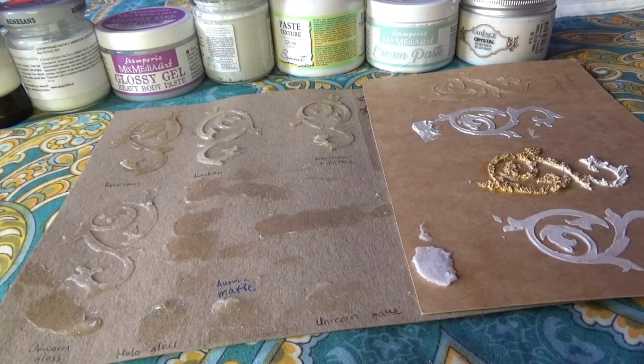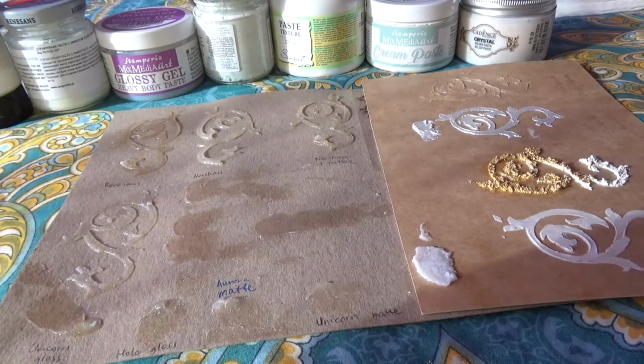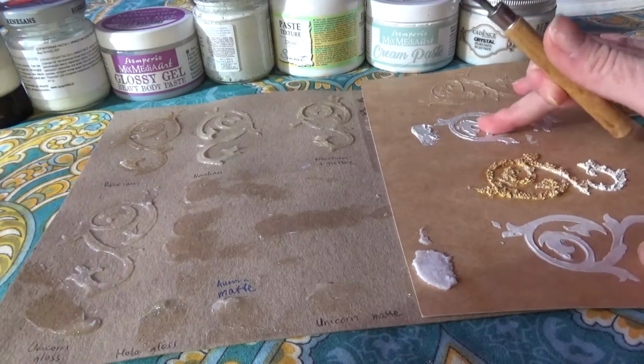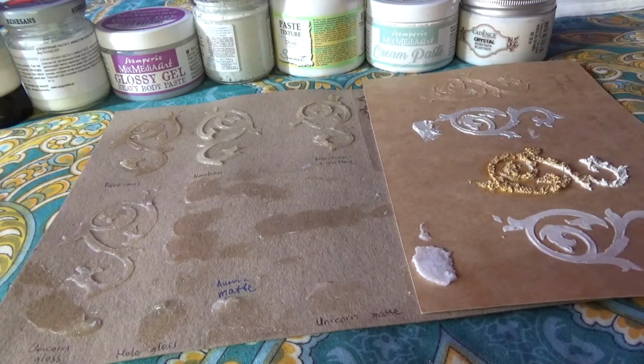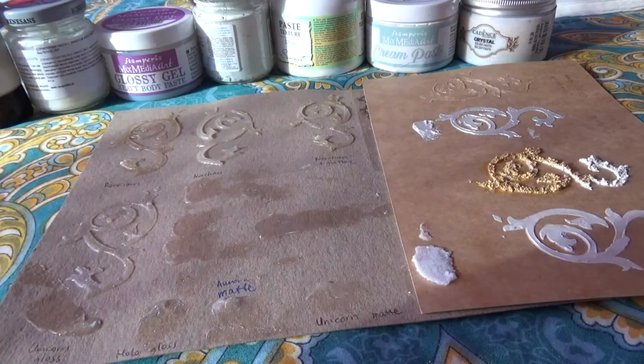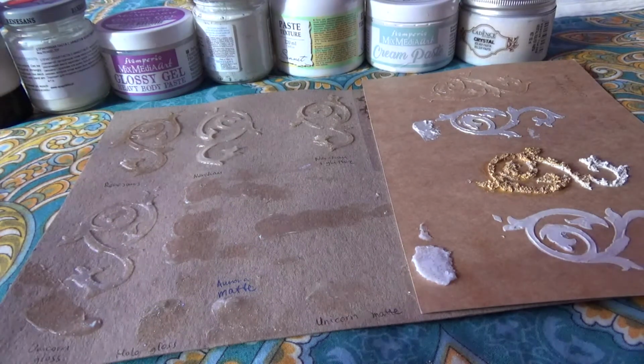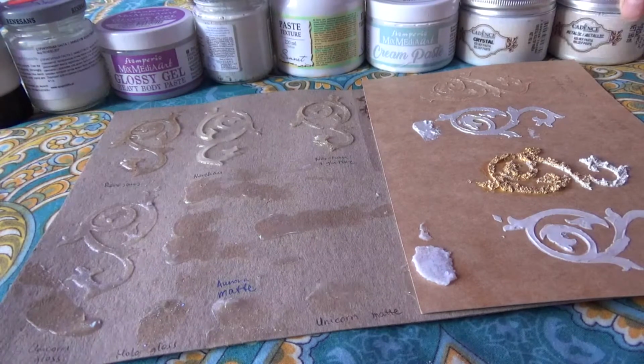These are the stencils that I used for creating these bigger examples that are already dry and hard. Once the paste dries, it hardens and some of them become transparent, and the other ones do not.